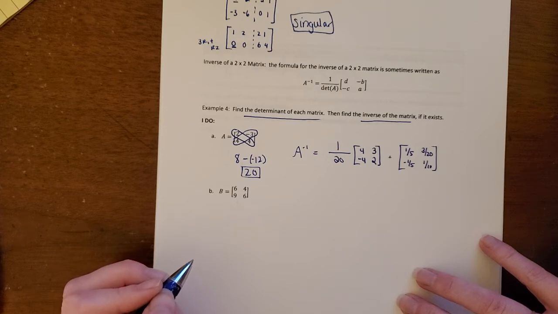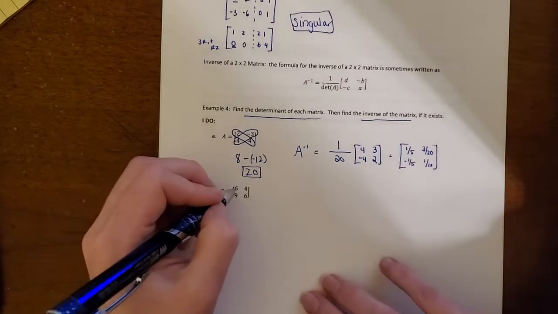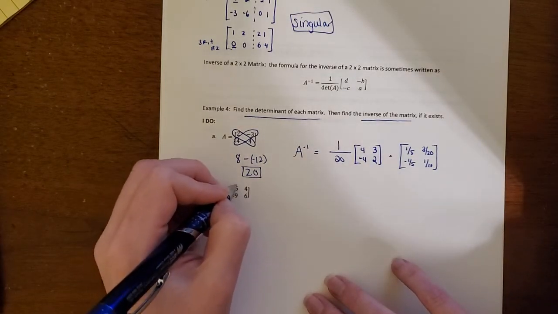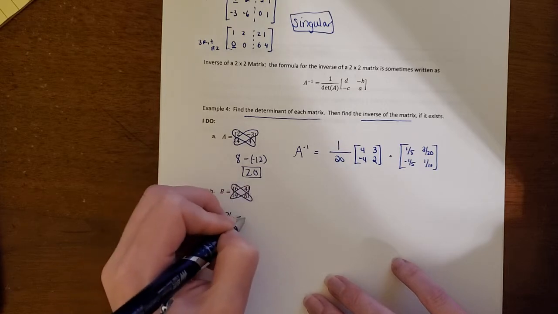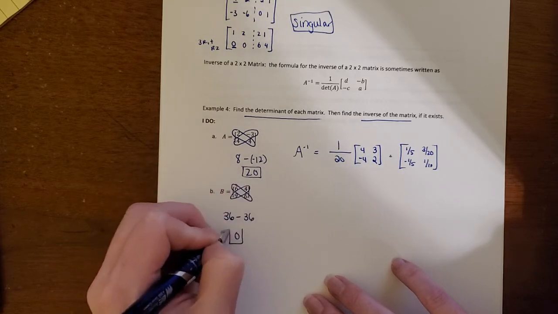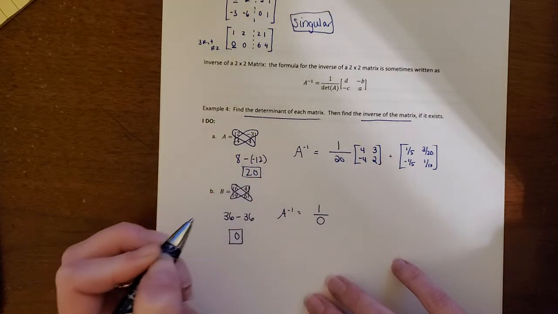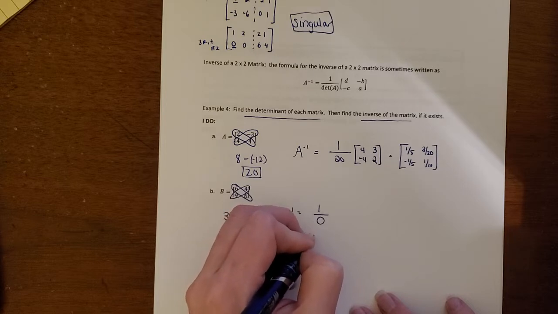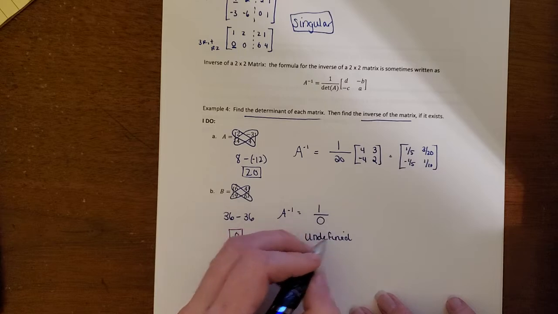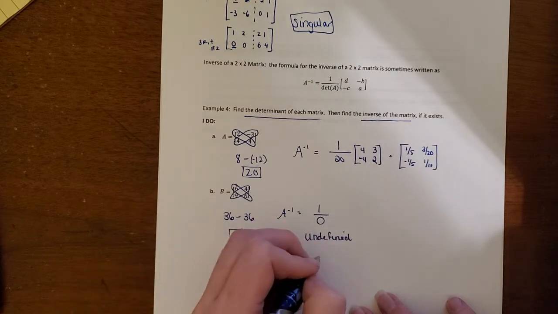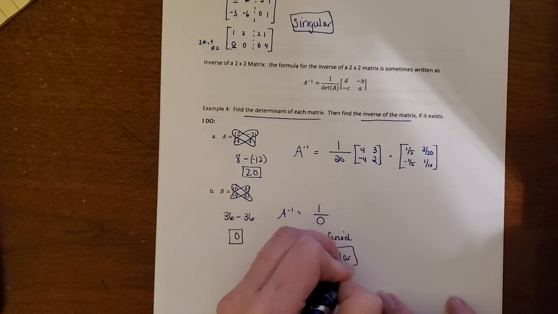Okay, so if you do the same thing on B, we're going to first find the determinant. So we multiply. 6 times 6 is 36, minus going this way, that would be 36. So the determinant is 0. When we go to find the inverse, that means we're doing 1 over 0. And right away, and a lot of you got stuck on this last week, that is undefined. If the determinant is 0, then it's undefined, which means we do not have an inverse. So this would be the same idea as saying it's singular. There is no inverse.